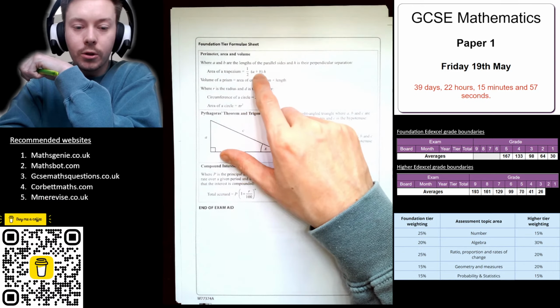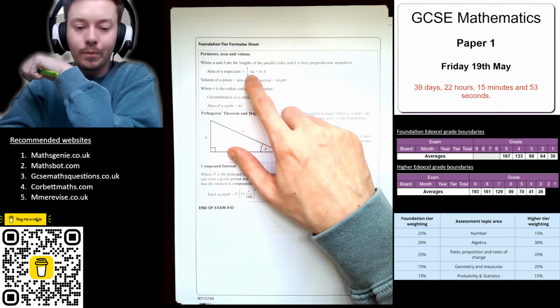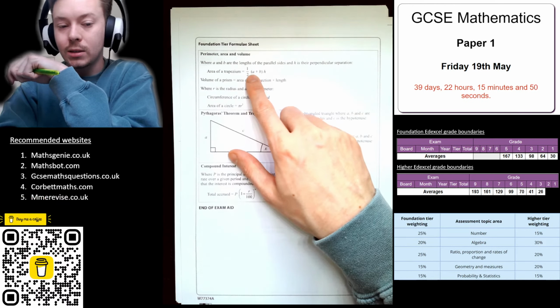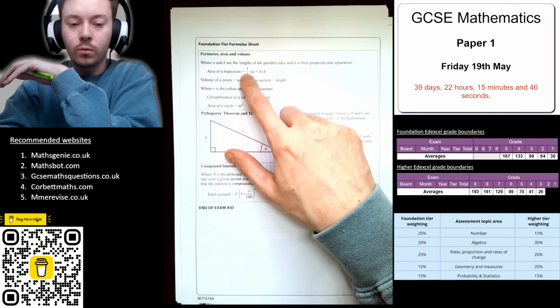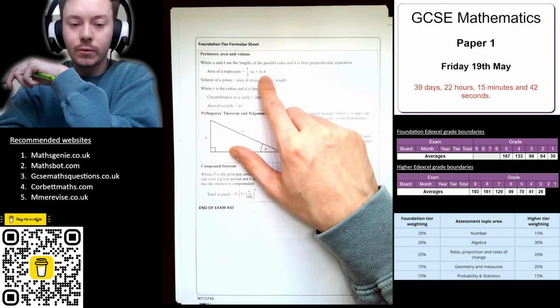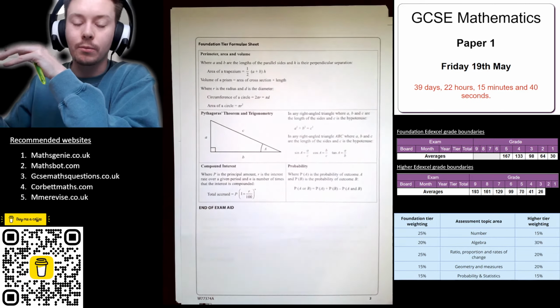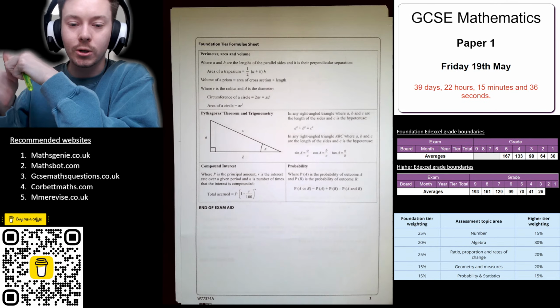So the sum of the parallel sides, half of it, and then times the height between them. If there's no gap between a number and a letter, we know that means you need to multiply them. So we've got a half times by A plus B times by the height. And the height is their perpendicular separation. That's the distance between your parallel sides, but it's got to be perpendicular.